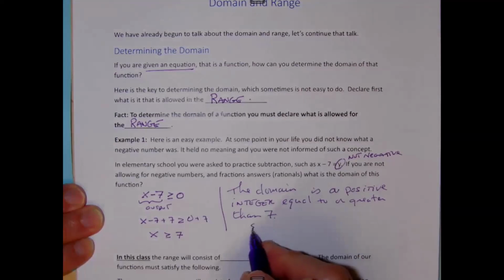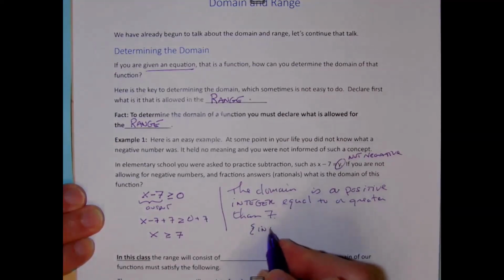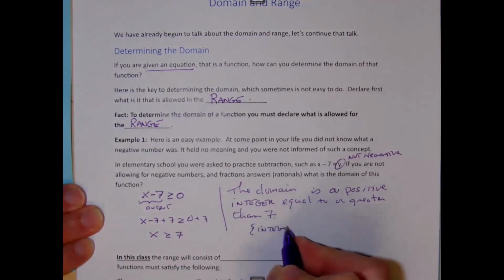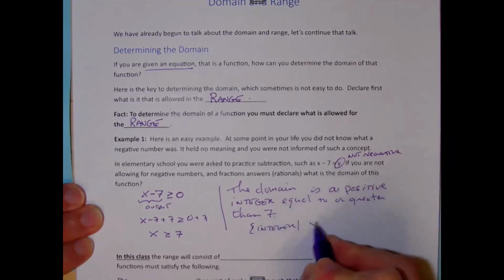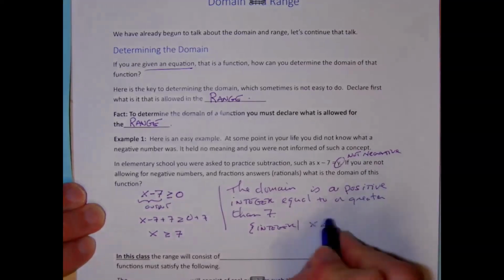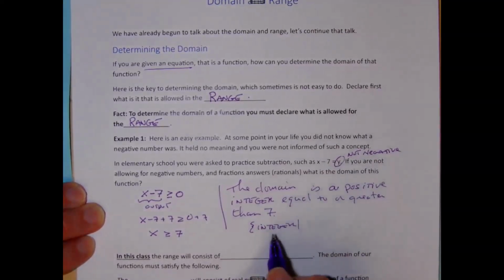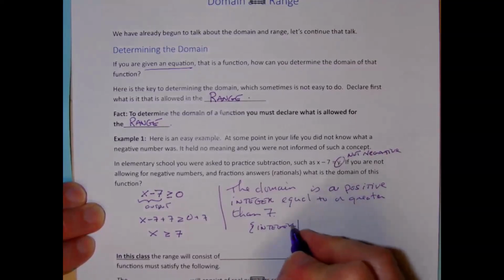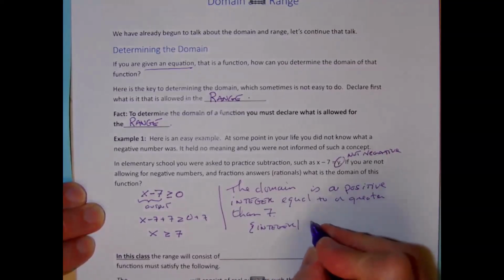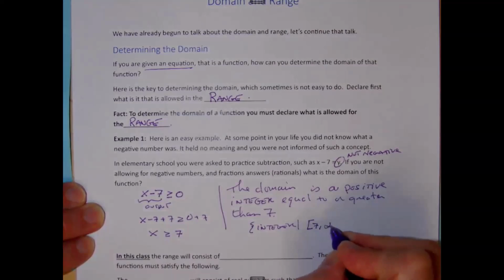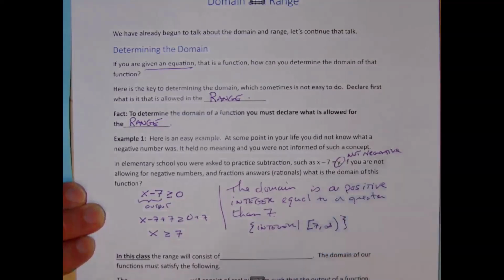So if I were to describe it a little better, it's going to be an integer, and let's keep x is greater than or equal to 7, or I'm going to use interval notation. So here I'm just declaring that this has to be an integer. It cannot be just any number. It cannot be a real number. And I can start at 7, and I go to infinity. And there's my domain.